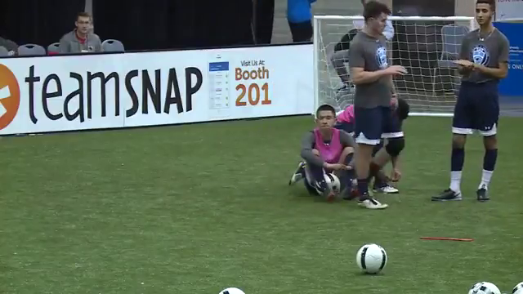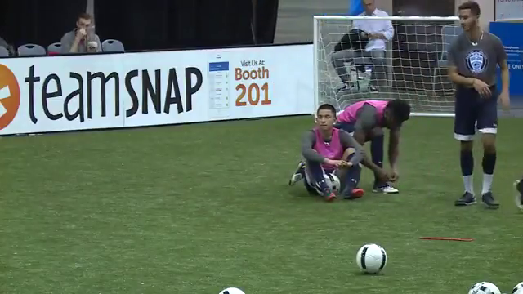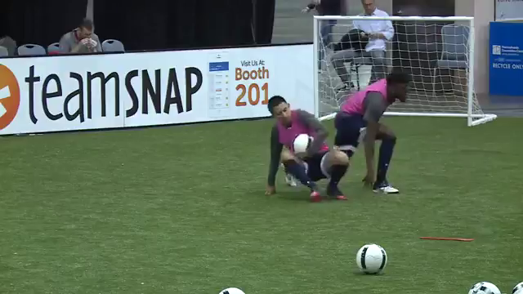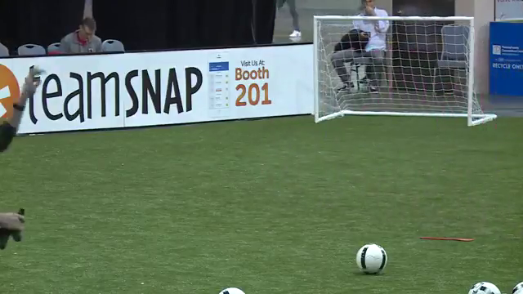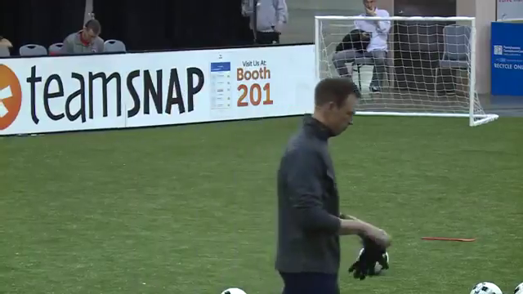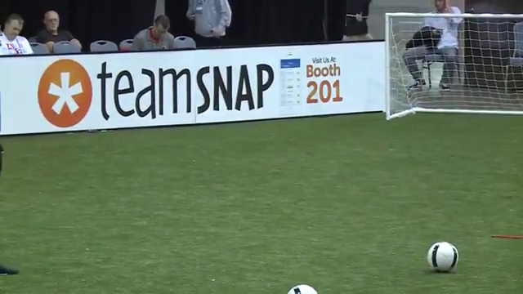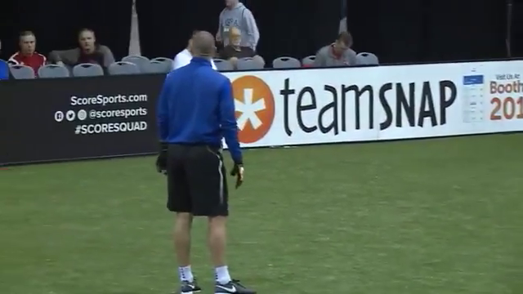Welcome. Again, as the gentleman just introduced, my name is Chris Rich. This is Tim Wassel. I'm the assistant coach and goalkeeper coach at Duke. Tim's the assistant coach and goalkeeper coach at Penn State.